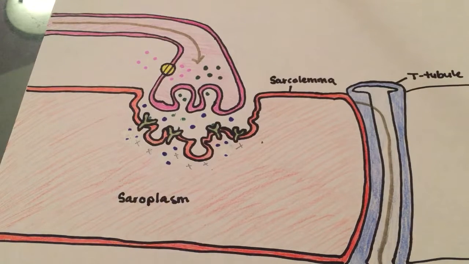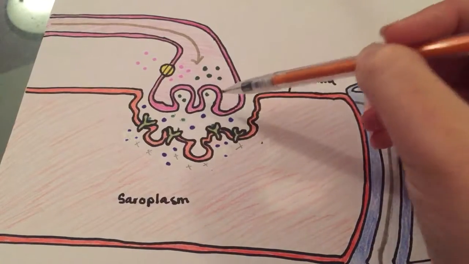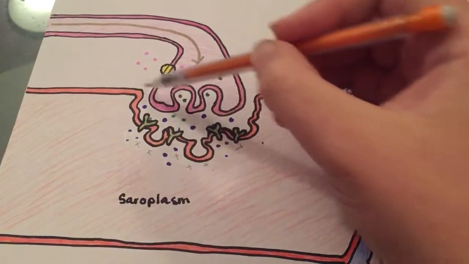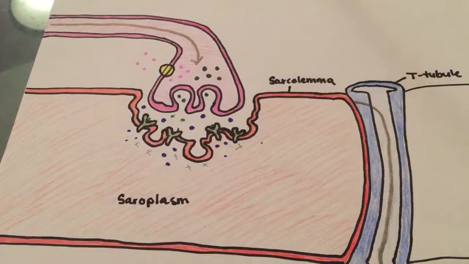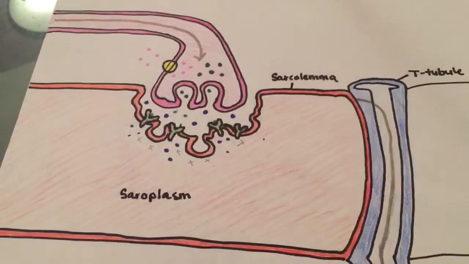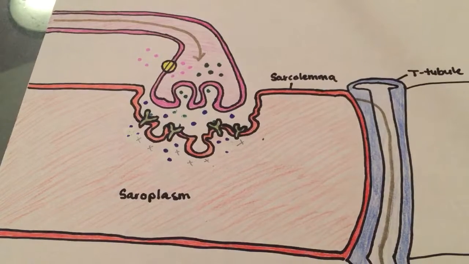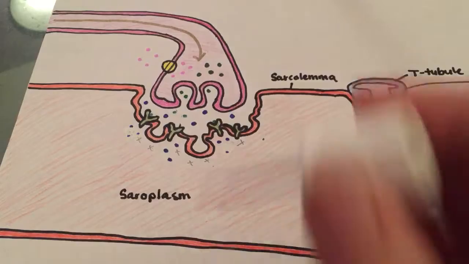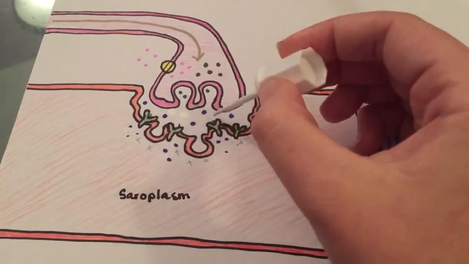Now, to remove the acetylcholine from the synapse, there's 3 different options. 1, you can just let the acetylcholine diffuse out. 2, it can be taken back up into the synaptic end bulb. Or 3, an enzyme called acetylcholine esterase comes through and just breaks up the extra acetylcholine.